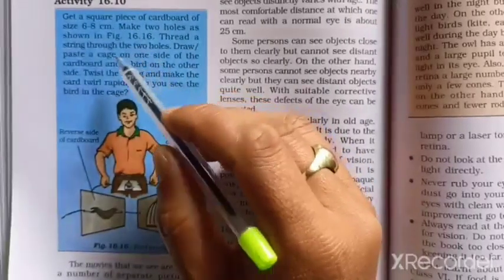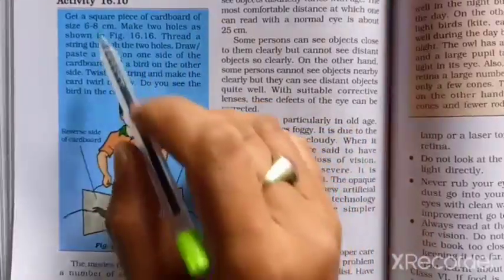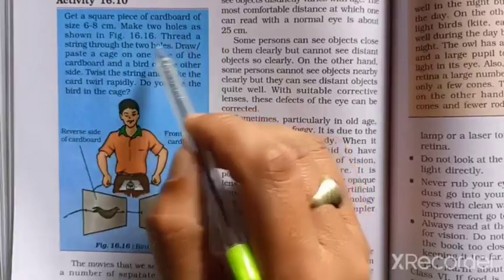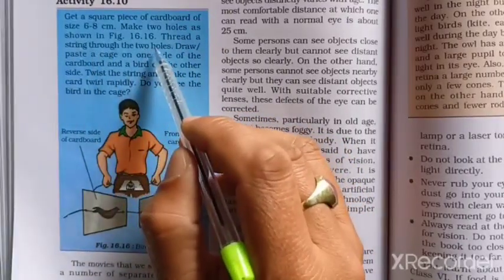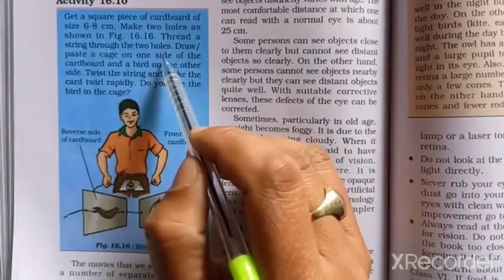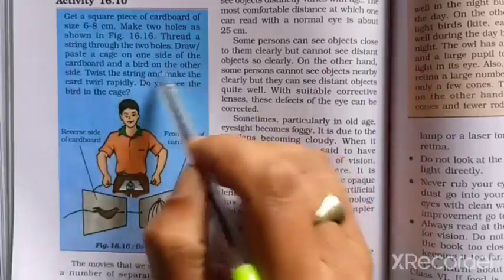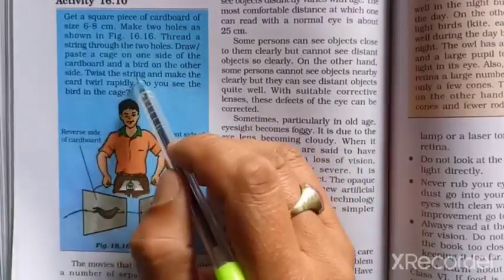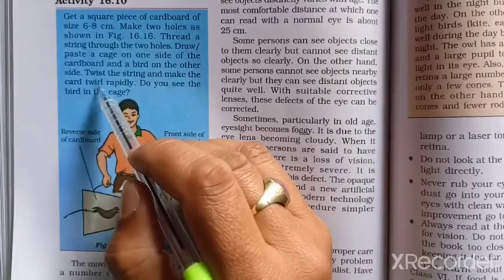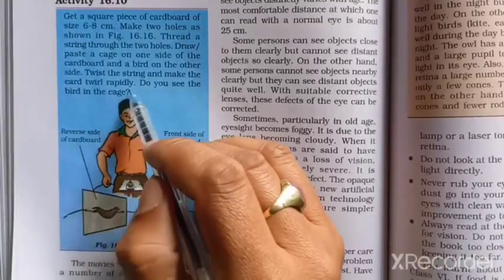So you should try to get a square piece of cardboard of size 6 to 8 centimeters, and make 2 holes as shown in figure 16.16. Thread a string through the 2 holes and draw or paste a case on one side of the cardboard and a bar on the other side. Here we have to twist the string and make the card twirl rapidly.